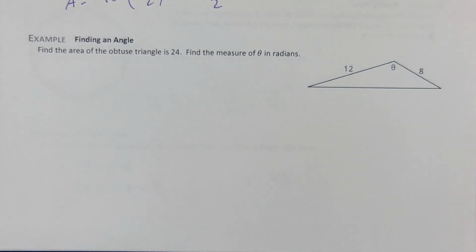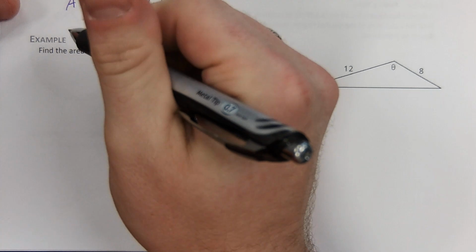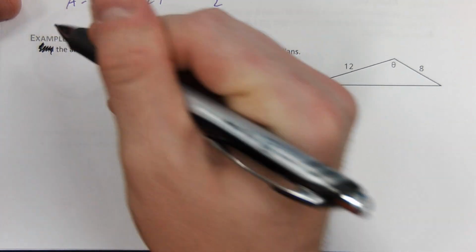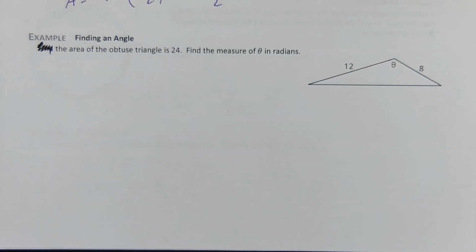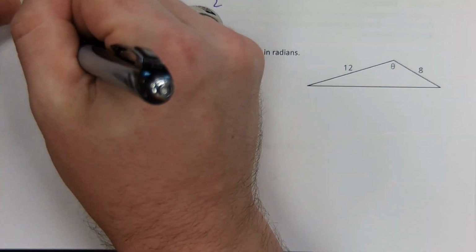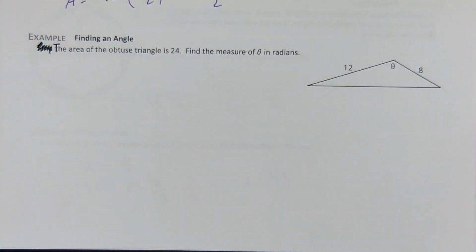Find the area of the obtuse triangle. Wait, does that say find the area? Okay, this is not supposed to say find the area. It's supposed to say the area. The word find shouldn't have been there. Sorry. The area of the obtuse triangle is 24. Find the measure of theta in radians.